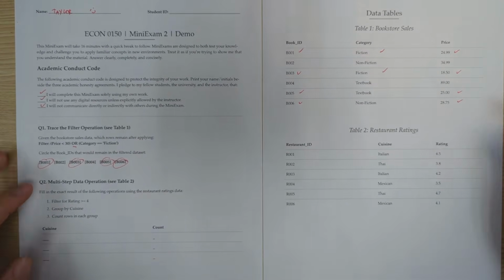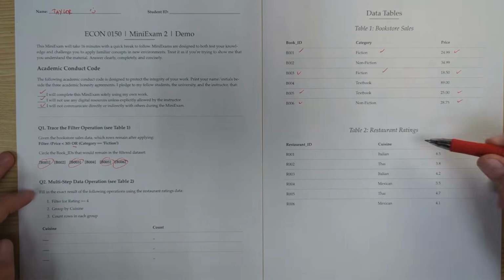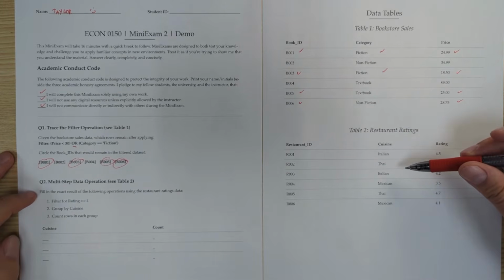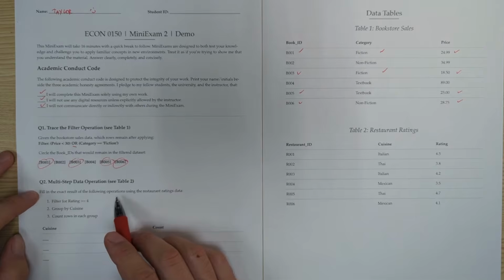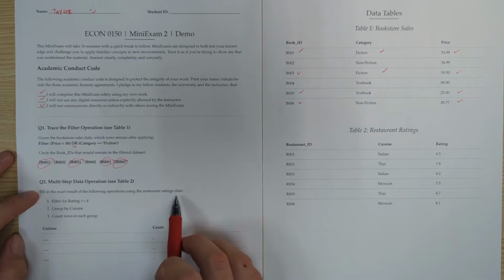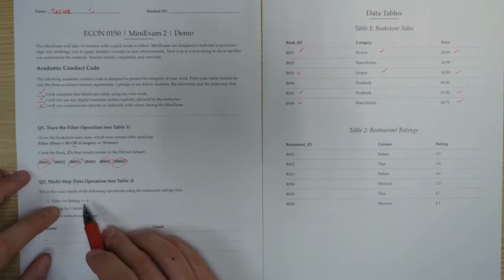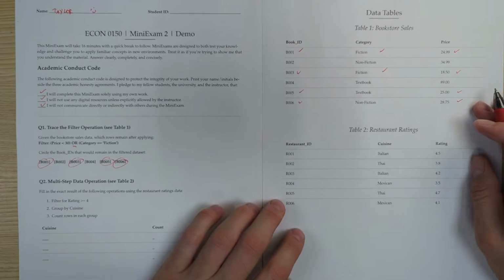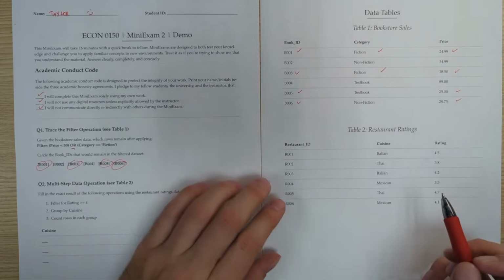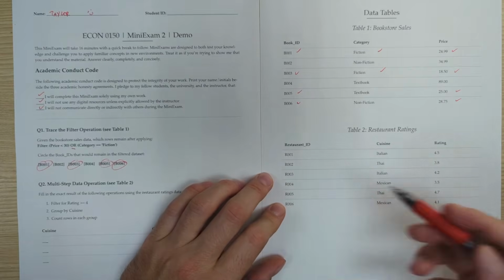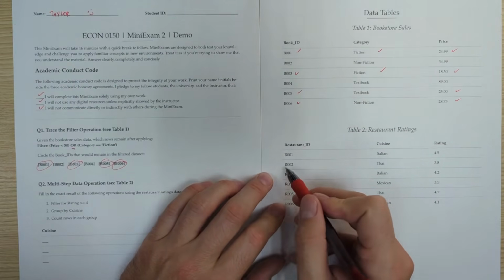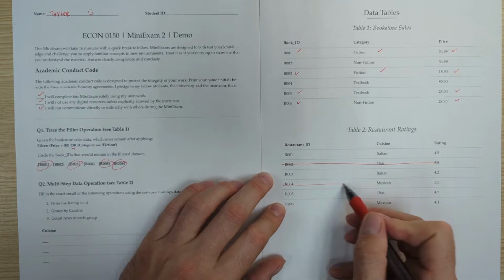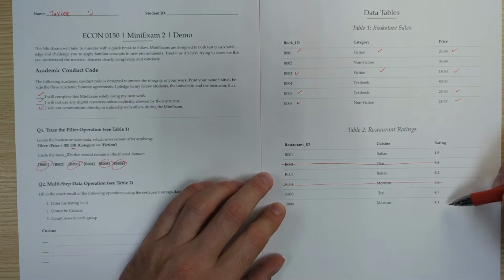The second question is this multi-step data operation, and we're going to use the second table here. So fill in the exact result of the following operations using the restaurant ratings data. So first, we want to filter for ratings that are above 4. I'm just going to cross out each of the rows that doesn't meet our first condition, the filter. So I'm just going to cross these rows. And then we're left with these 4.